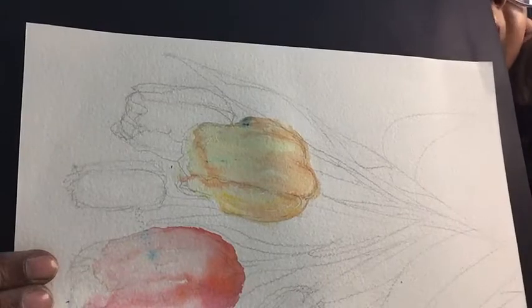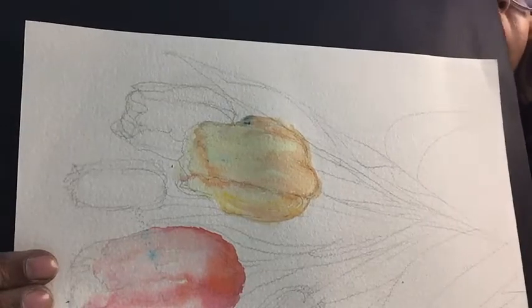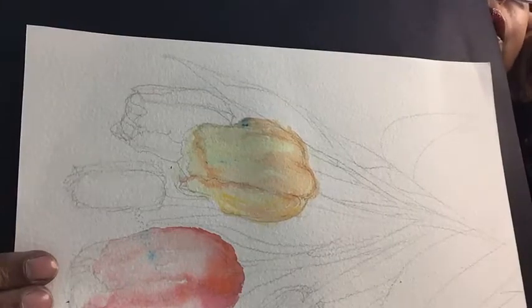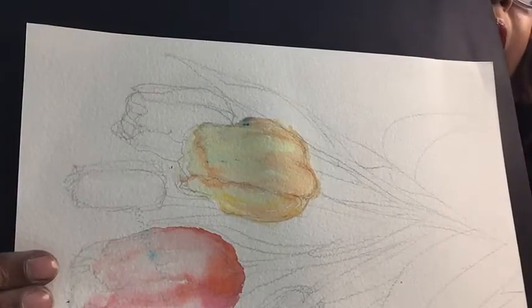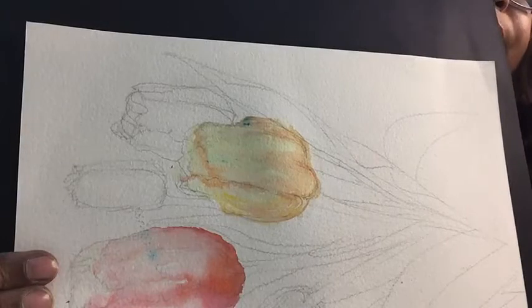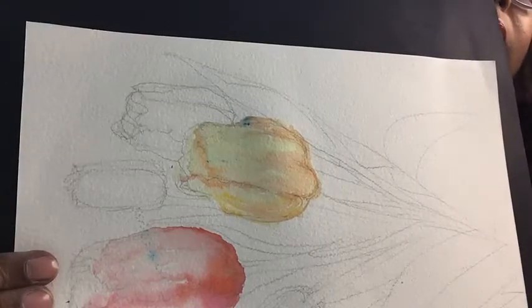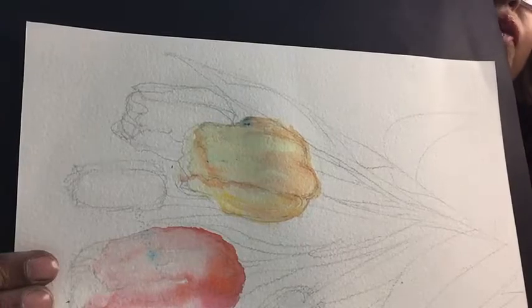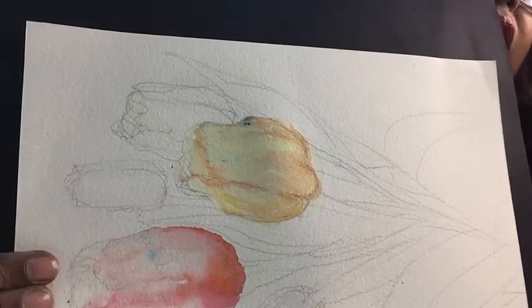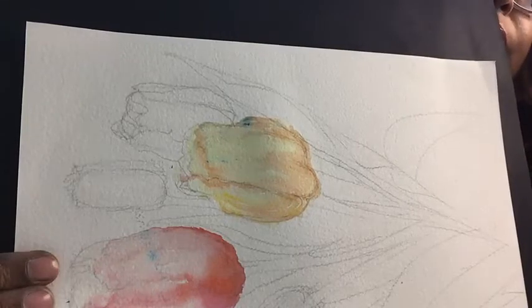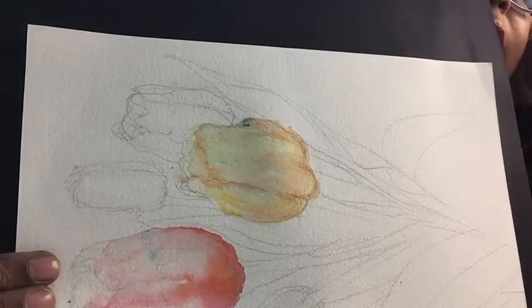So you apply thin layers, but the most important thing is you have to wait in between the layers. You are not to scrub the layers. If you disturb the lower layer, then it will look muddy and it will lose the freshness. The flowers won't come out. The flowers should pop out.